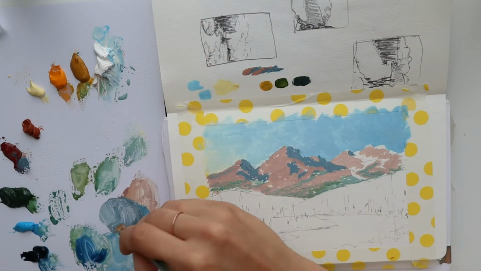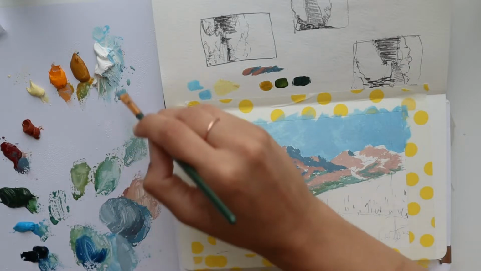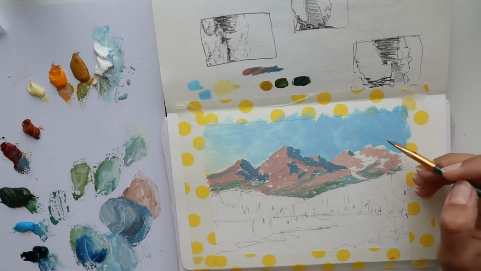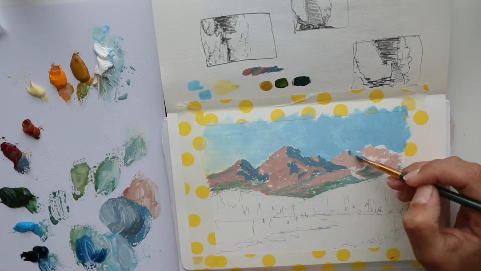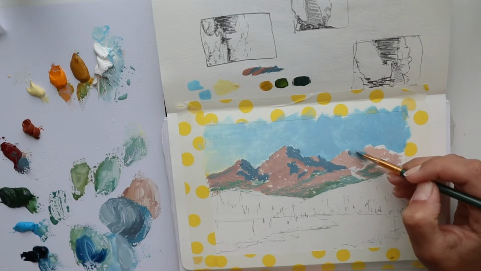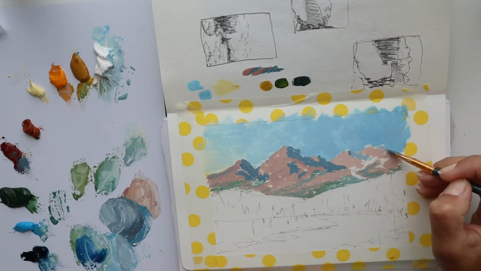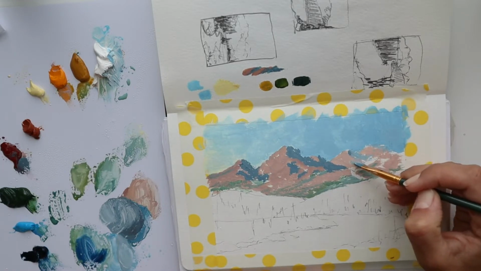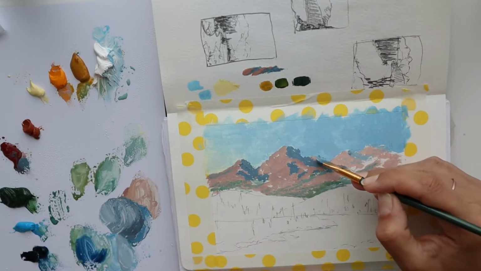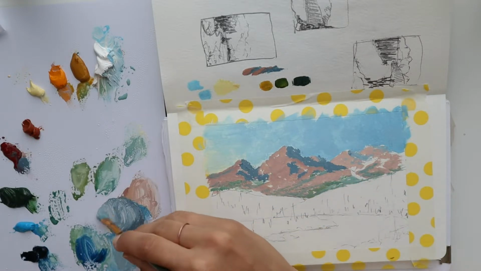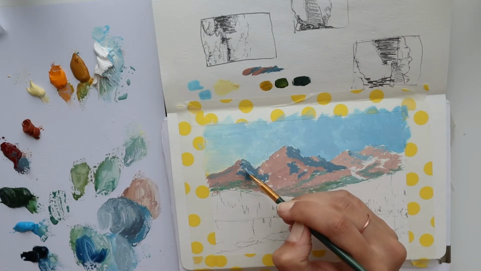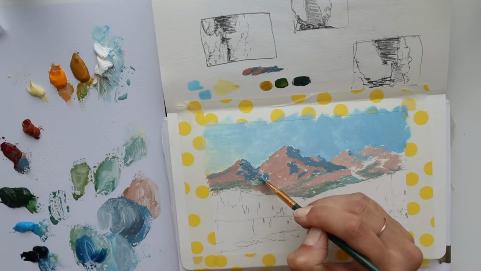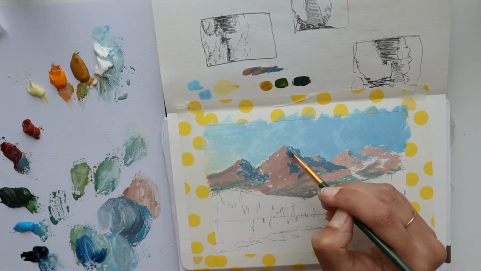And even lighter for the ones all the way back out there. We can use the same light blue sort of for a little bit of the lighter spots here.